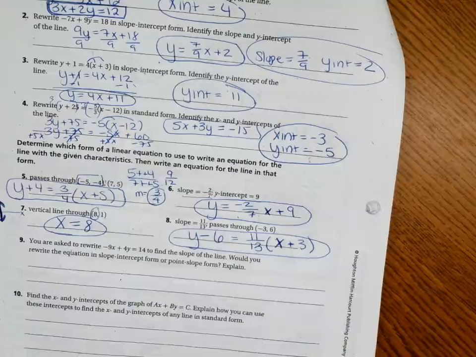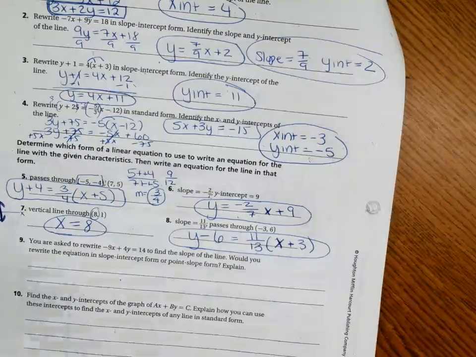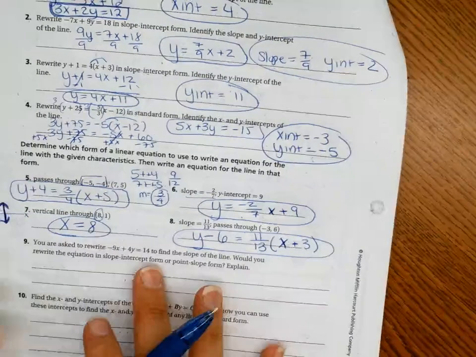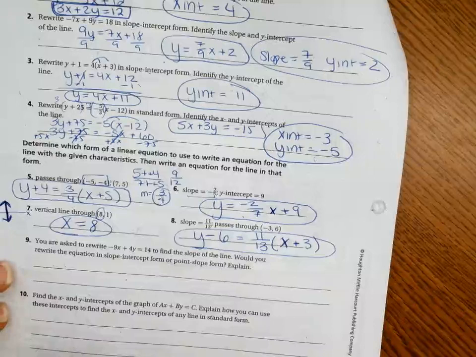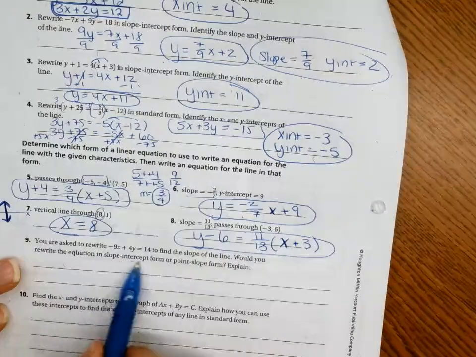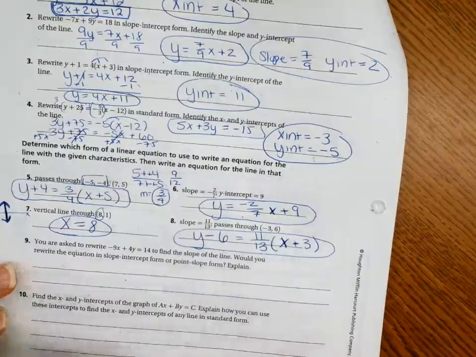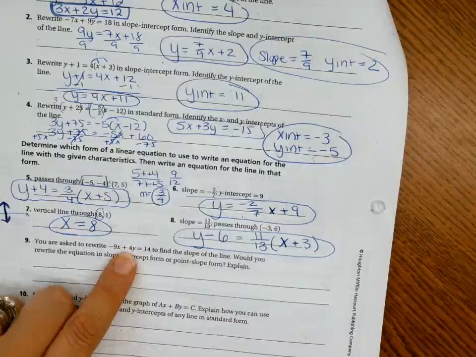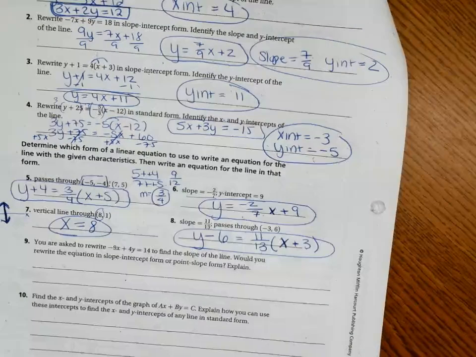You were asked to rewrite -9x plus 4y equals 14 to use the slope of the line. Would you rewrite the equation in slope-intercept form or point-slope form? Explain. Point-slope or slope-intercept? Which one's going to be easier to do? Given standard form, which one's easier to get into? Point-slope or slope-intercept?